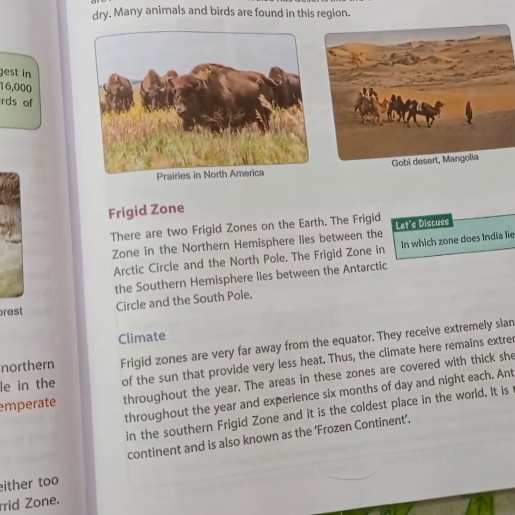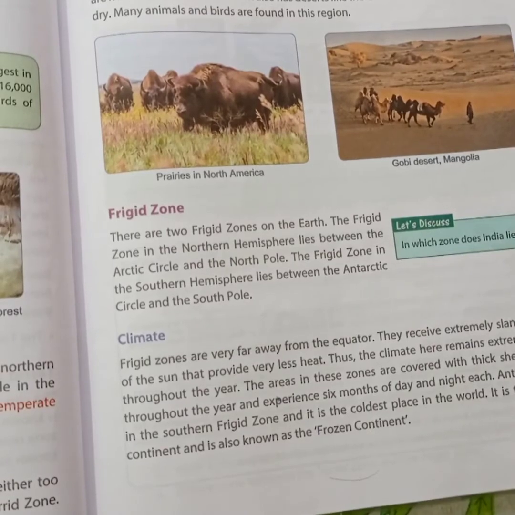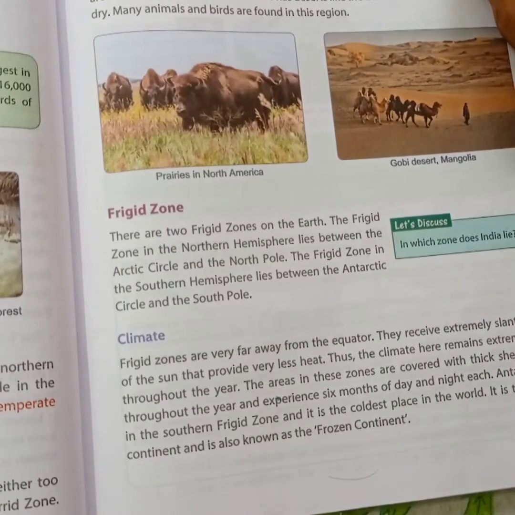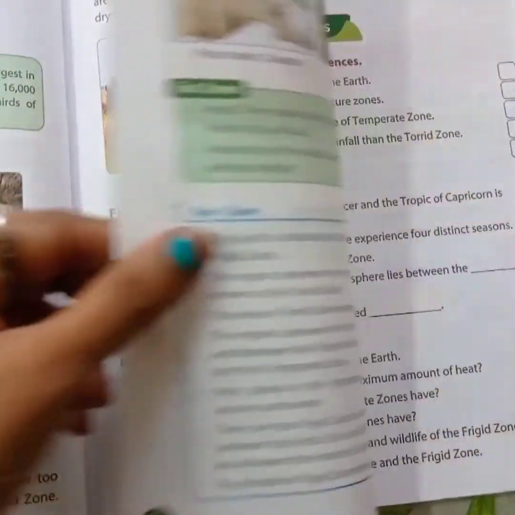Antarctica lies in the southern frigid zone and it is the coldest place in the world. It is the coldest continent and is also known as the frozen continent.